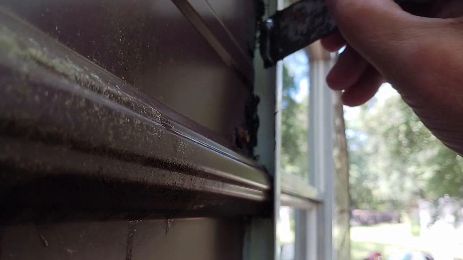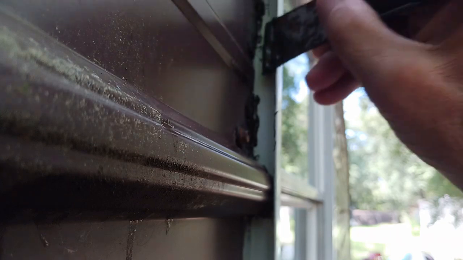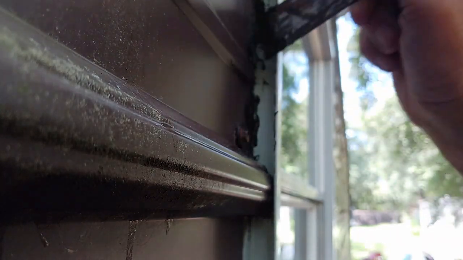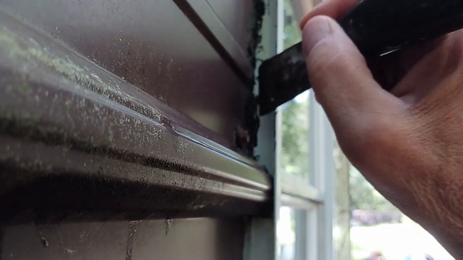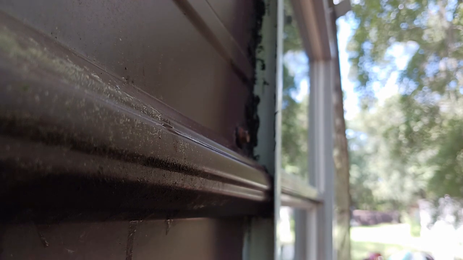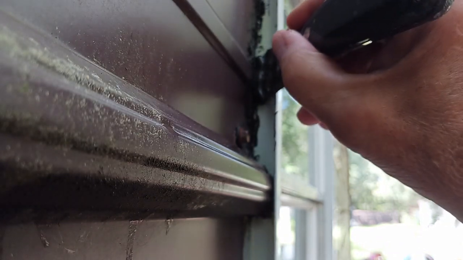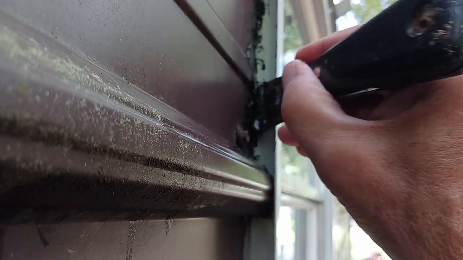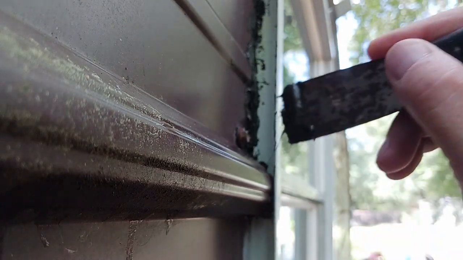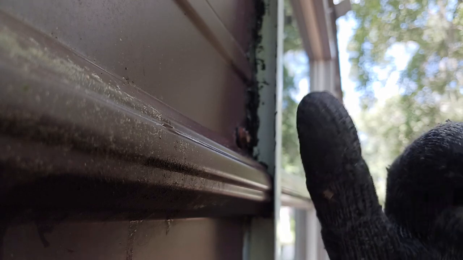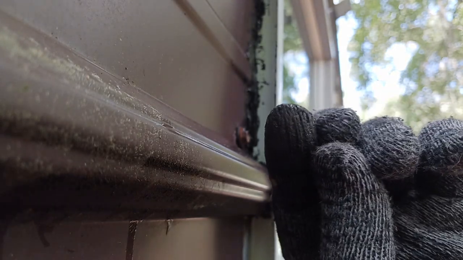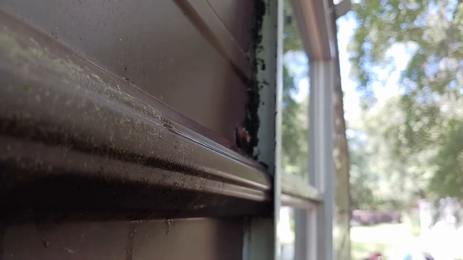And again, it's taking all of this stuff. So I know there's a whole bunch that's going behind the siding and on the C-channel. I'll smooth that out with my finger when I'm done with this. I'm wearing a glove, and it's already got some of the stuff on it, so it makes the bead a little more smooth.